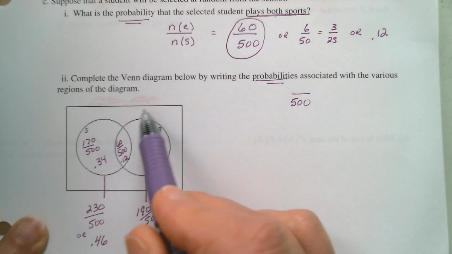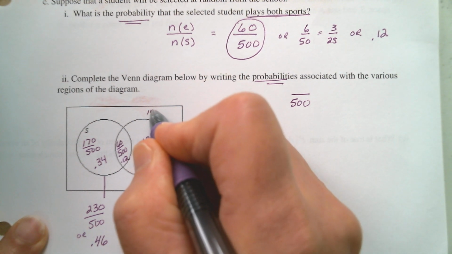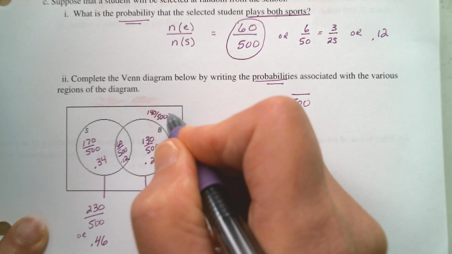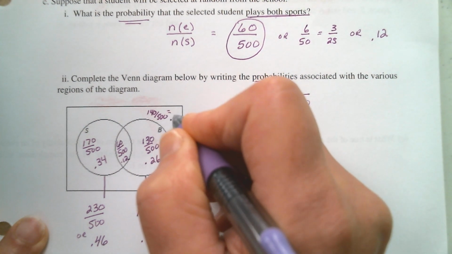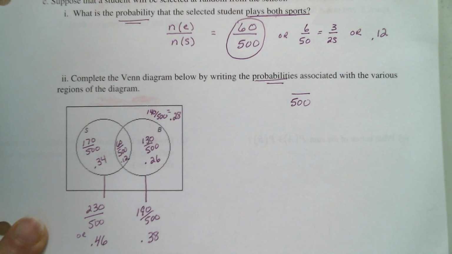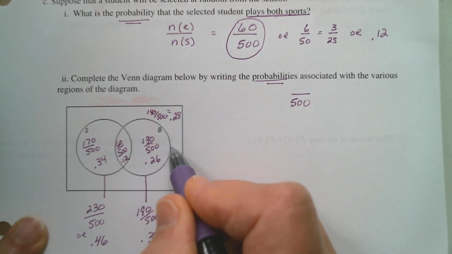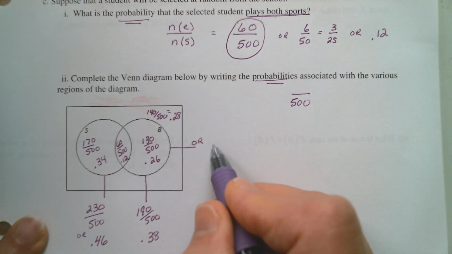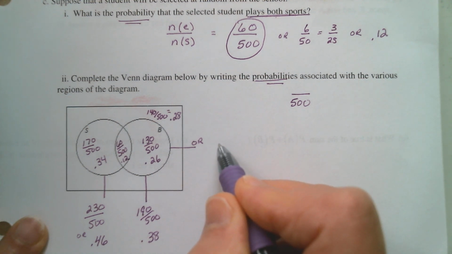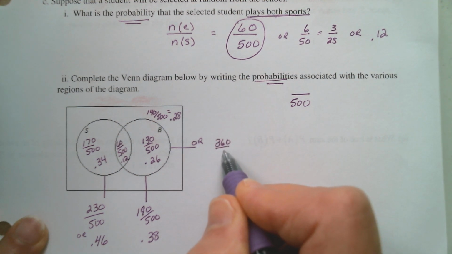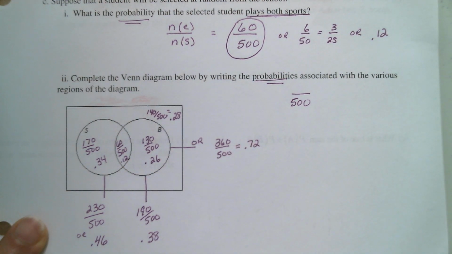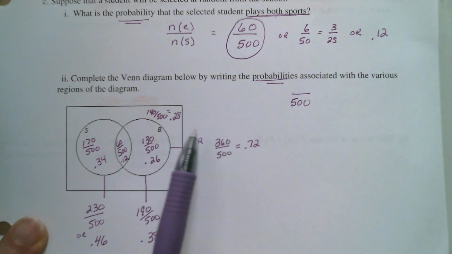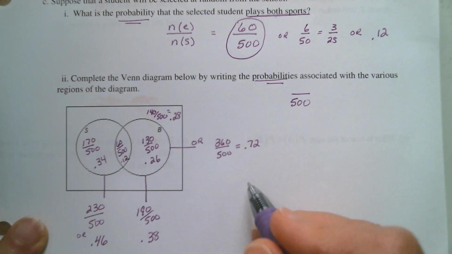And then outside we had 140. So 140 over 500 is 0.28. And the OR was 360 over 500, which is 0.72. And certainly just to check, right, the 0.72 plus the 0.28 does equal 1.